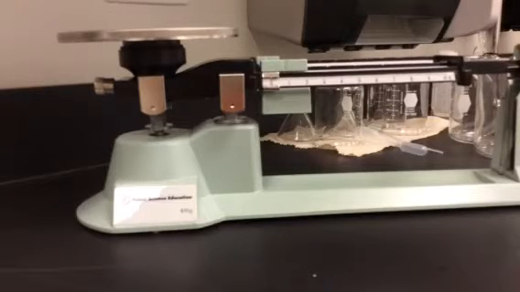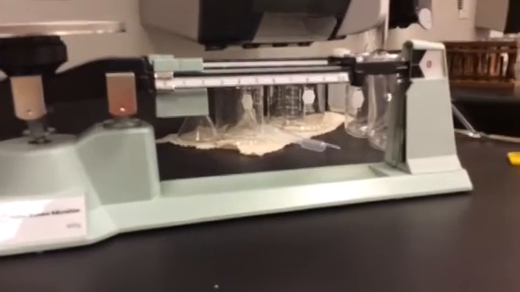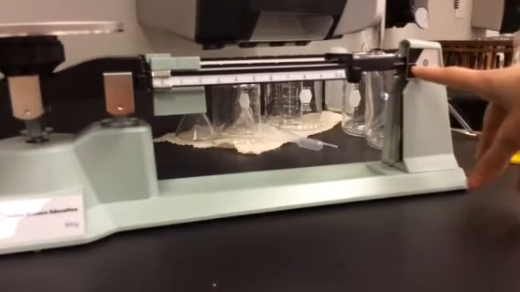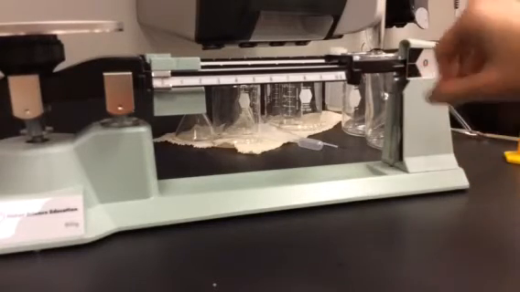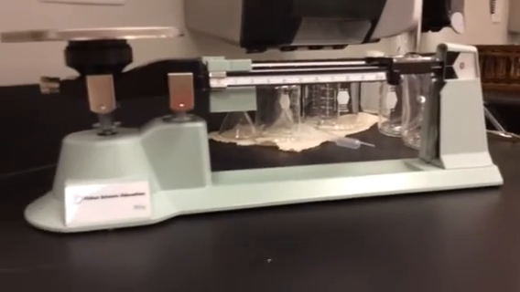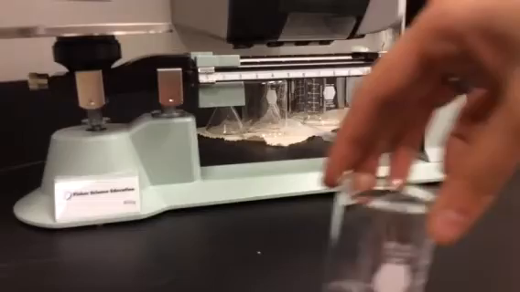The first thing that you have to notice is that when there's nothing on the scale, the line here must match up to the 0 here. And right now it's fluctuating a little bit because I've been moving it, but it'll rest on that 0. Now, if we want to weigh something and figure out how many grams it weighs, we can weigh this beaker.